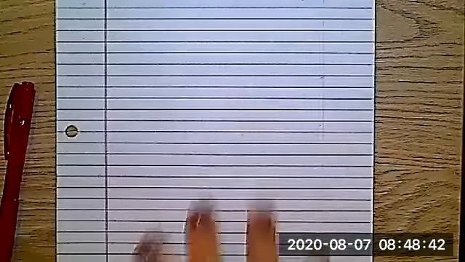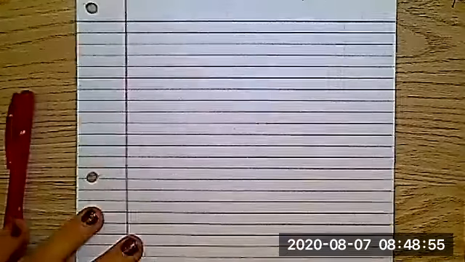Okay, so today we're going to be looking at worksheet 8.3 for Algebra 2. We're going over how to solve systems of equations.